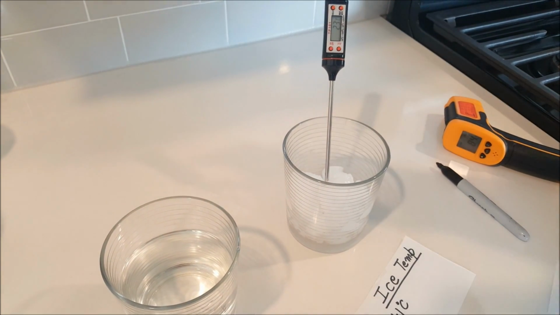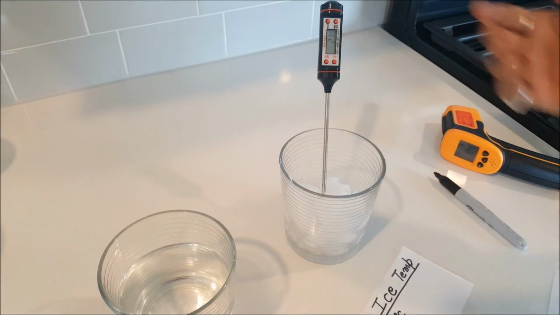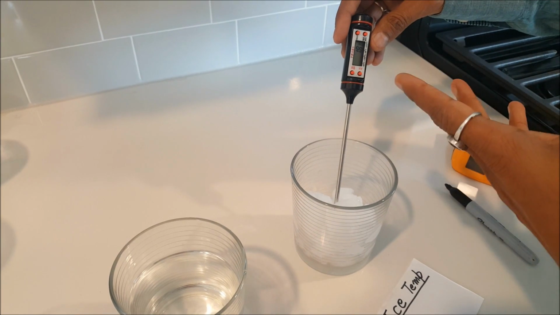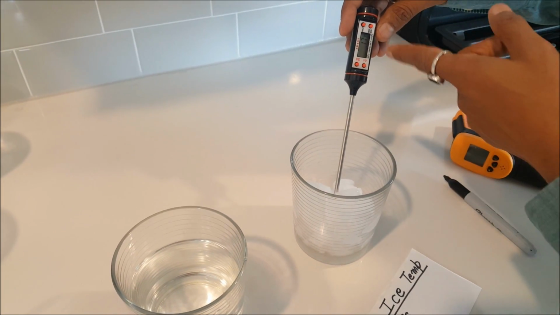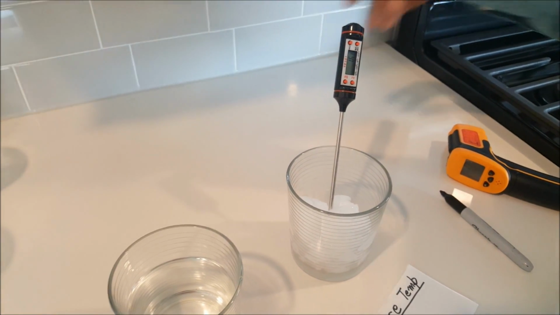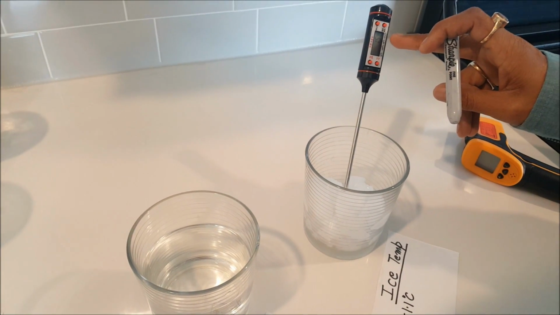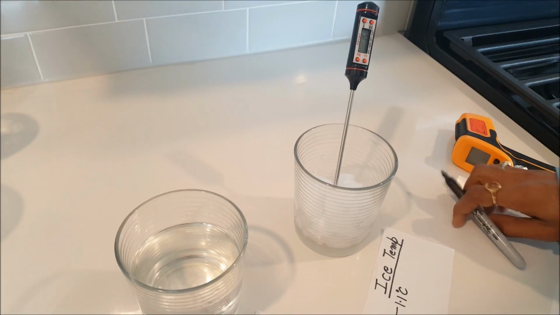2.4 degrees Celsius. So this thermometer is comparatively slow. It will be just like the thermometer in your lab, moving slowly. So this is the same thing. It's mimicking exactly the same, and it's very close, 1.5 degrees Celsius.